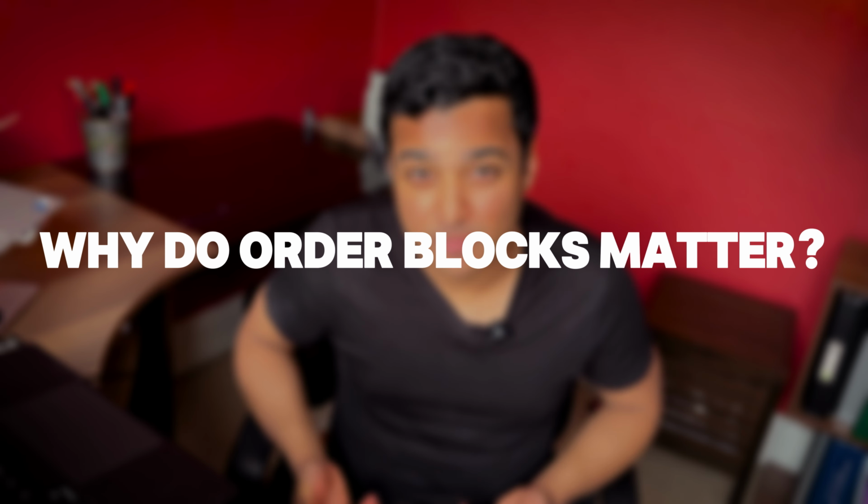So why do order blocks matter? Well, order blocks are important to help you find better trading entries. So instead of chasing price, you wait for price to come to you. See, it's all about trading with smart money, not against it. And now that you understand the basics of order blocks, you still need to know how to identify it.